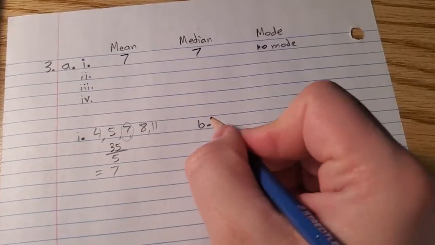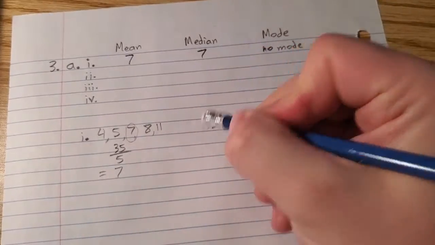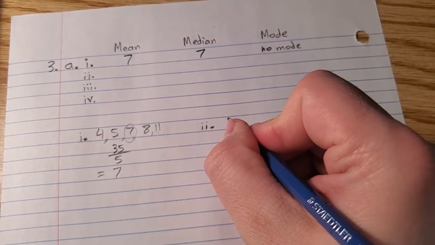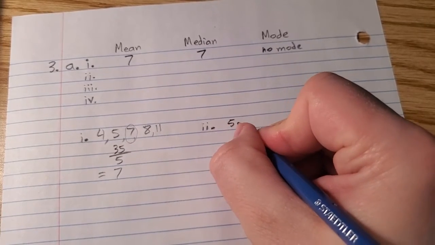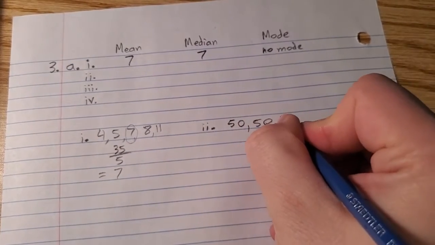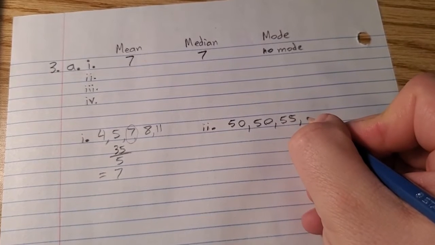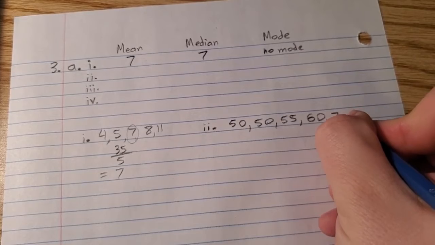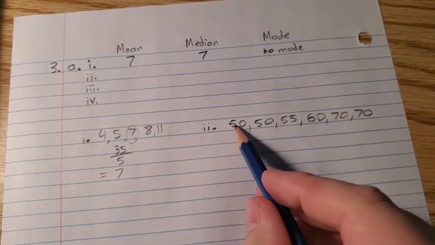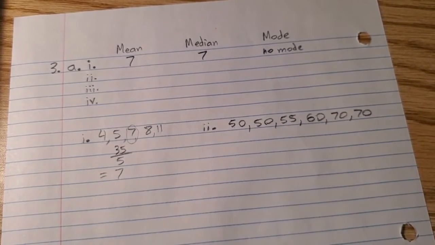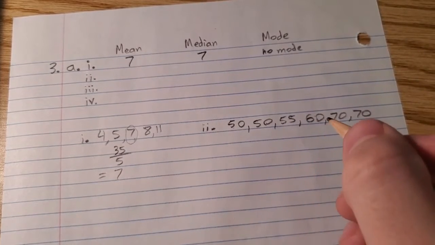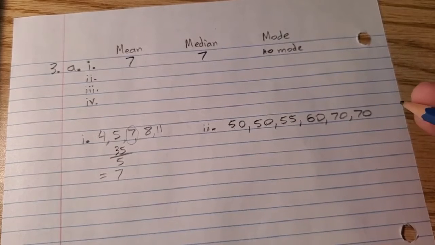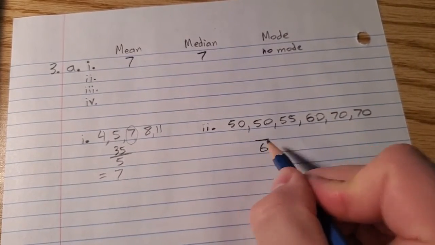Let's go to, sorry, not B, II. We've got some numbers here. I'm going to put them in order as I write them so that I can order them in a way that I can solve my median. I'm just copying them down in order from least to greatest. So we've got 1, 2, 3, 4, 5, 6, just to make sure I have the right amount. Yes, I do. Okay, so looking here, we need to add all of those up and divide by 6.